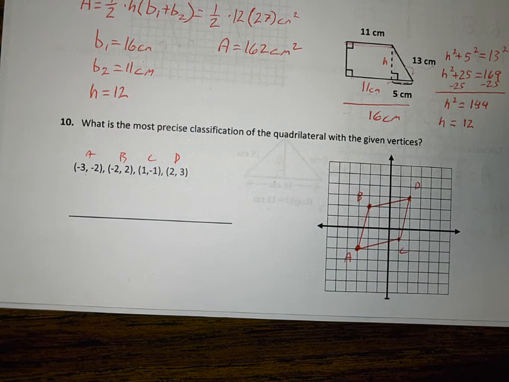So let's talk about what it has to be if it is a rhombus. Sides have to be the same length. Diagonals have to bisect each other. And diagonals have to form a 90-degree angle. They have to be perpendicular. If this is a parallelogram, opposite sides have to be the same length and parallel. So let's check this out. Let's see if we can classify the rhombus first.